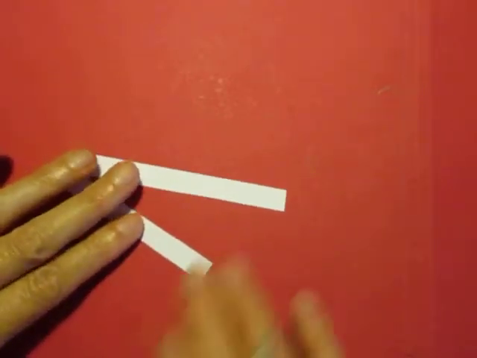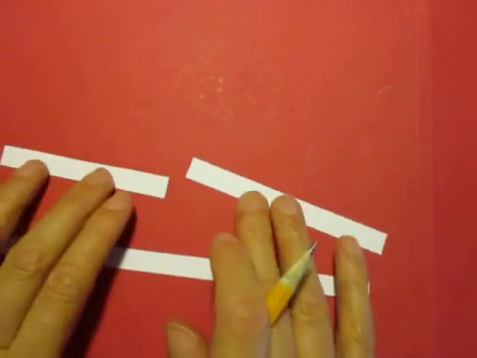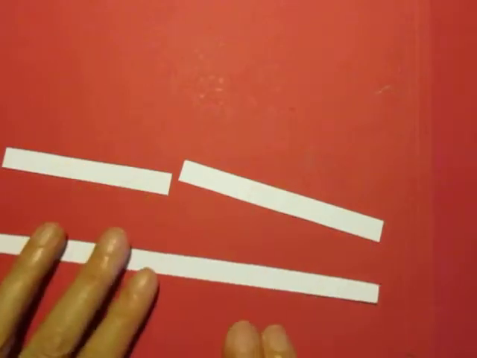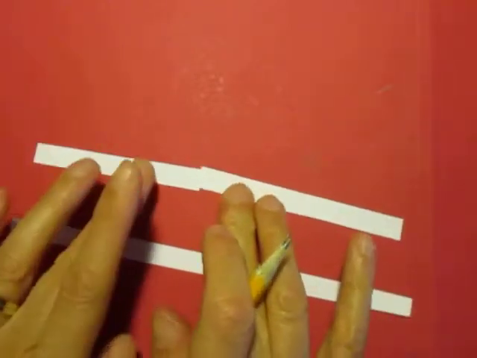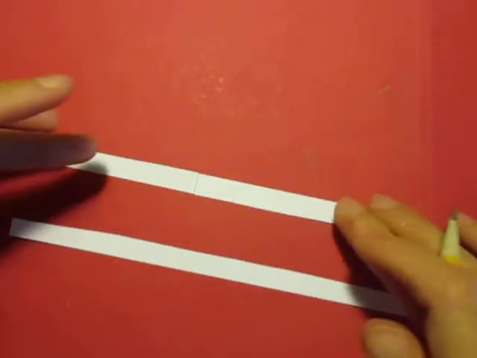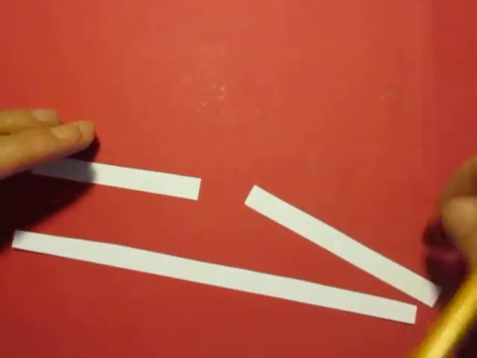Okay, now I want to take away that smaller one, and we're going to look at these three pieces and see if we can draw a triangle there. Looks like the sum of these two smaller ones is not quite as long as that longer one. And let's see if we can draw a triangle here.